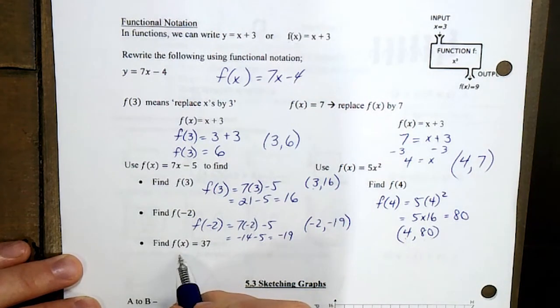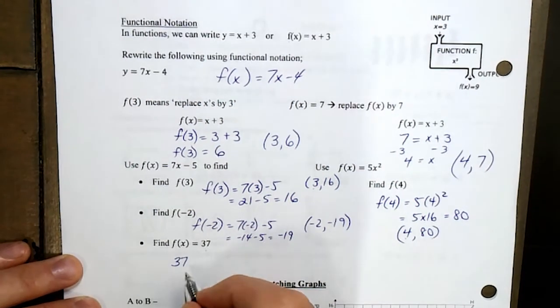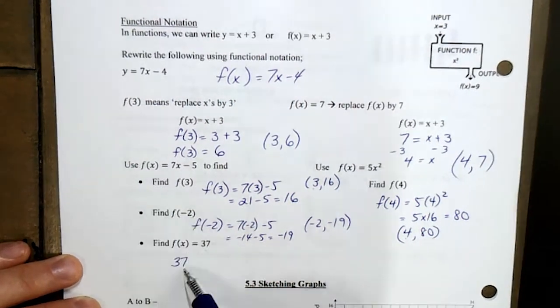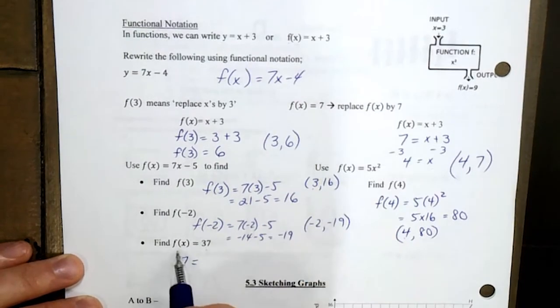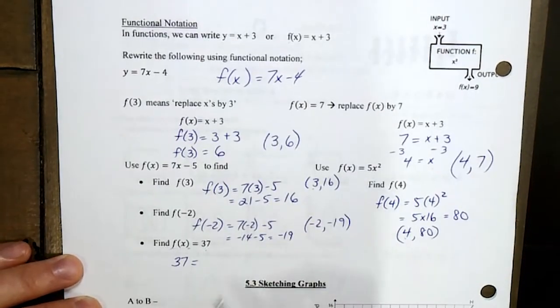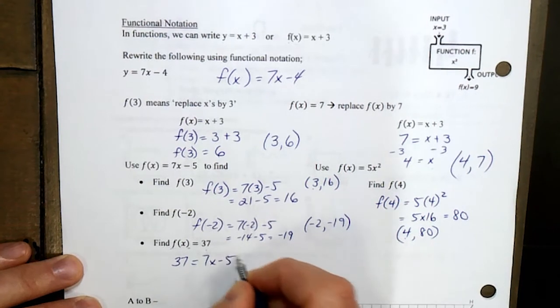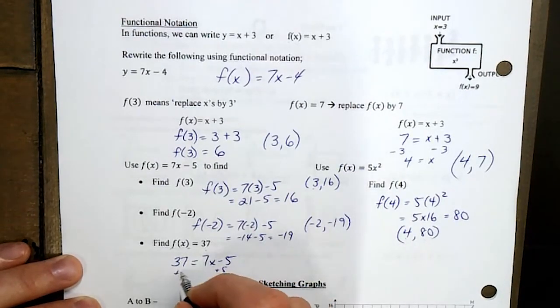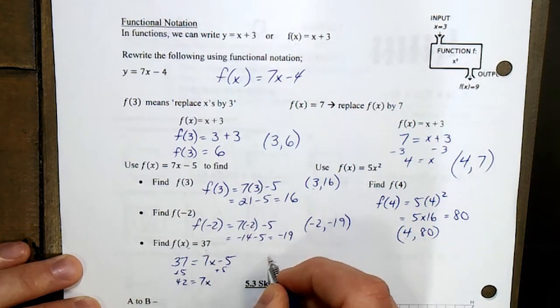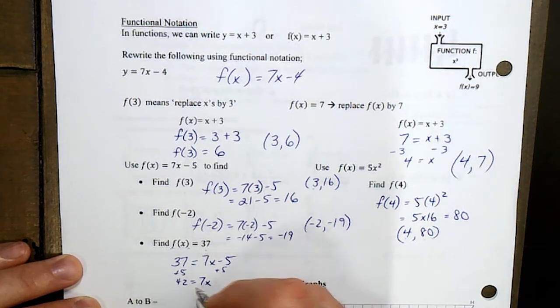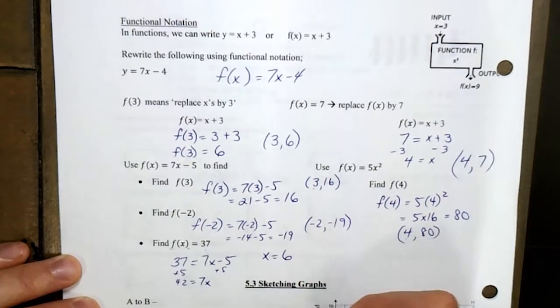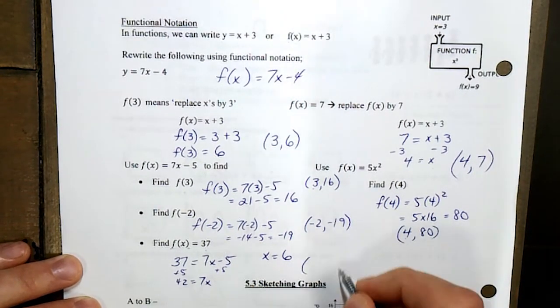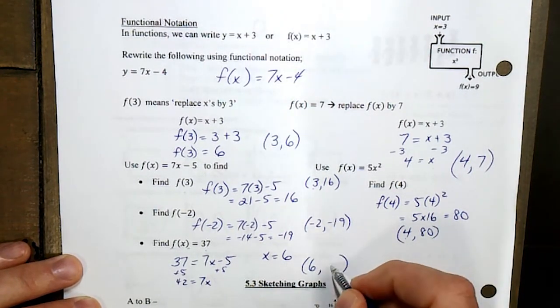This one's different. 37 is the answer. So I'm going to replace f of x by the 37. And you can see f of x equals 37. And I'm going to divide by 7. And I get 6. The key thing here, 6 is the set 1. 37 is the set 2.